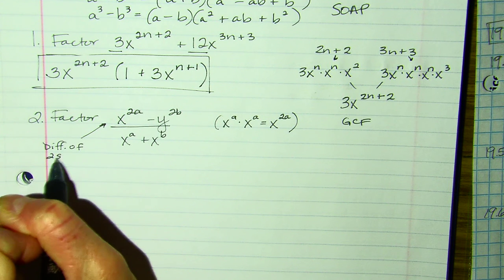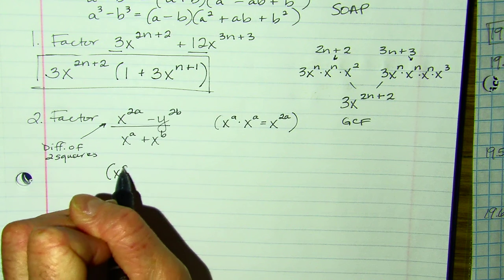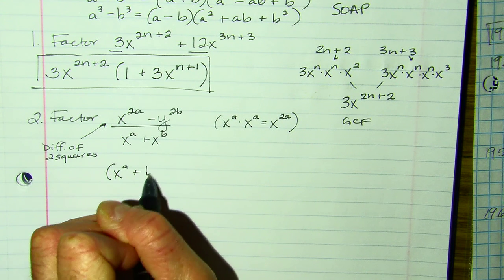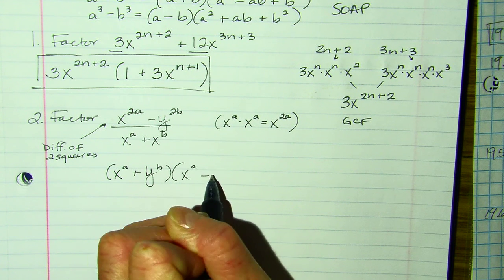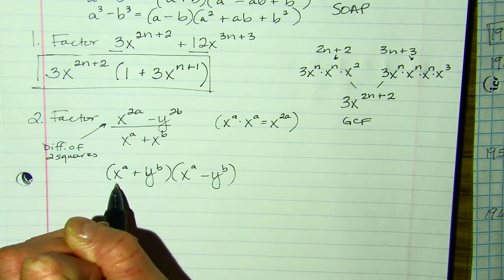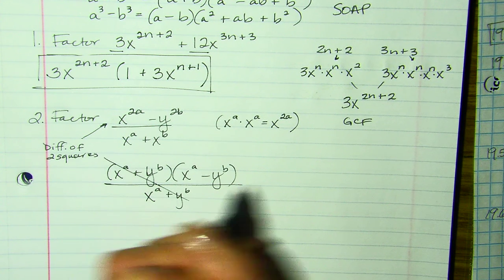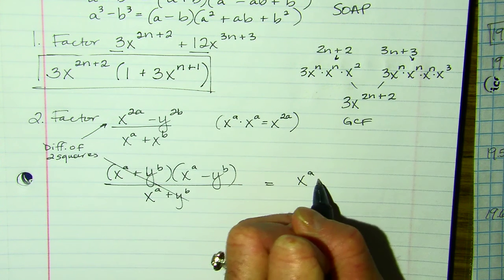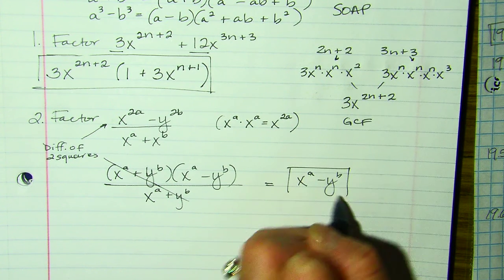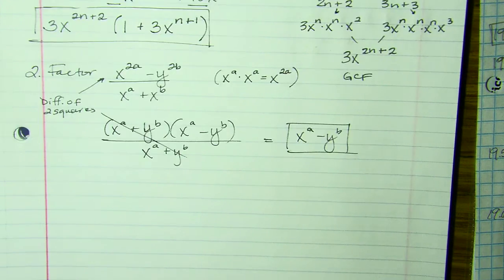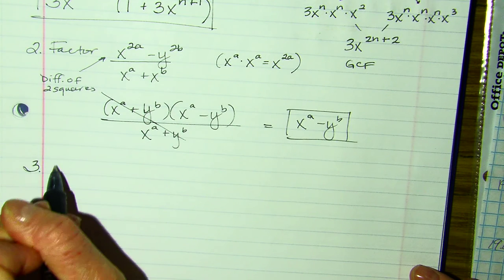So this up here is a difference of 2 squares. So I would have xa plus yb and xa minus yb divided by xa plus yb. These would cancel, and I'd be left with xa minus yb. I know that's crazy. Okay, next one.